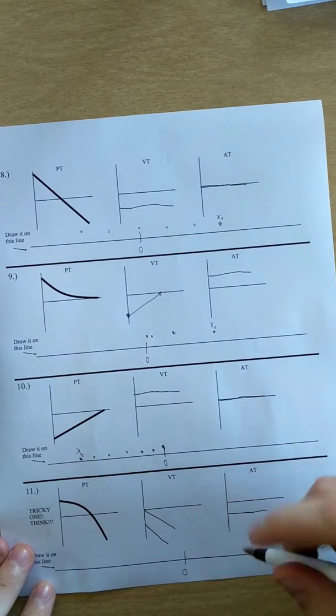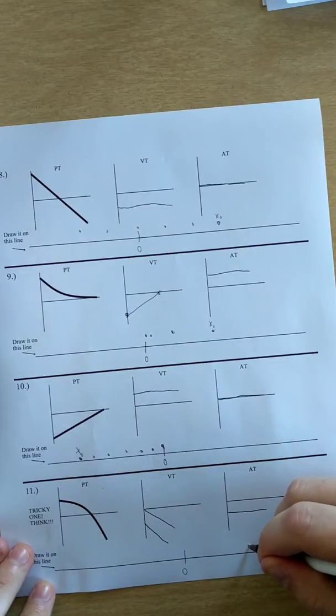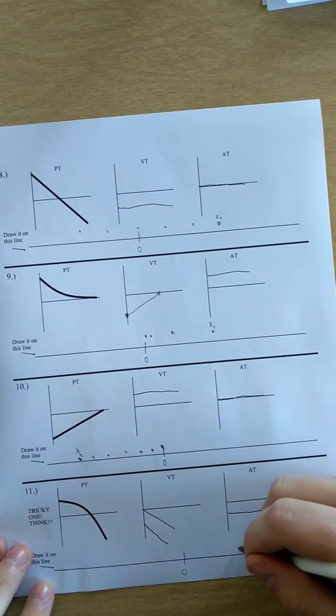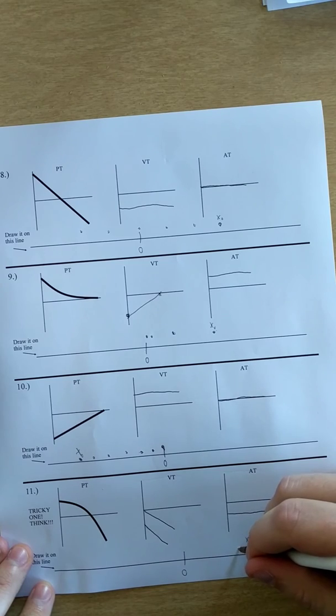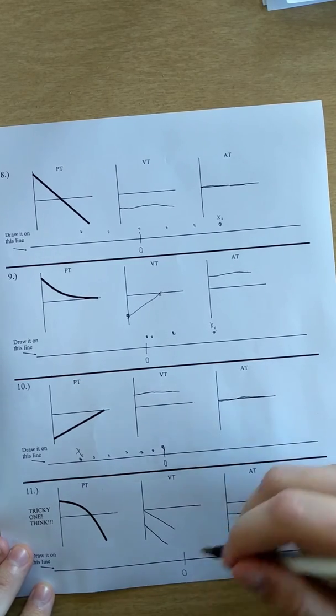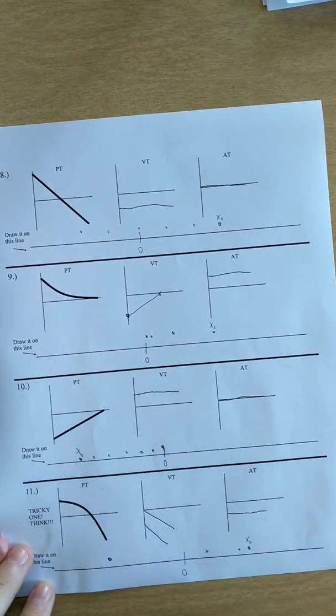When you draw this, I'm going to start on the positive side. Okay, either way, it's going to be a similar motion diagram. It's going to be like this, and it's going to speed up over to that side.